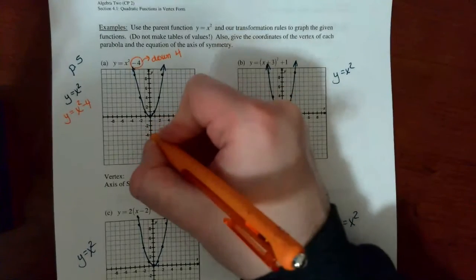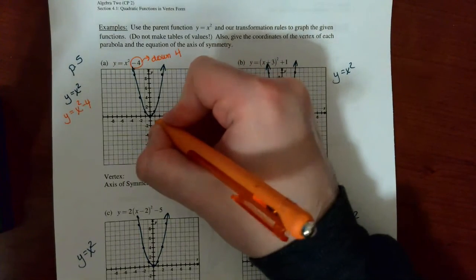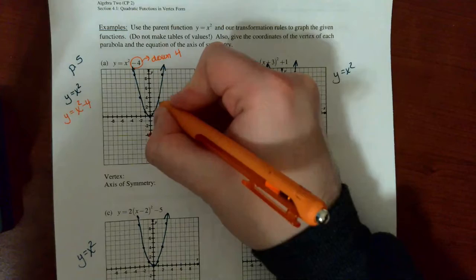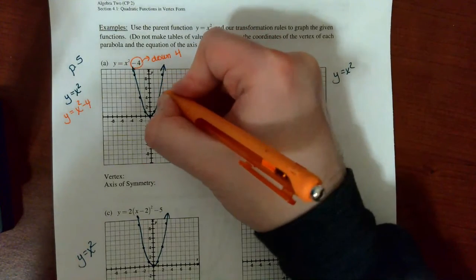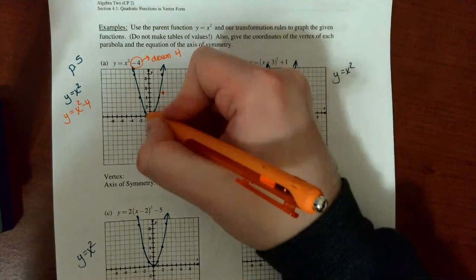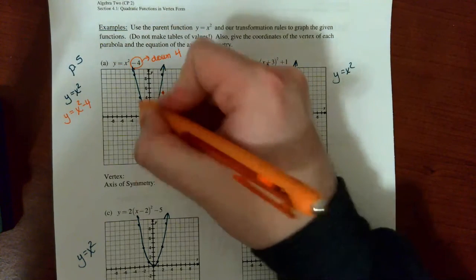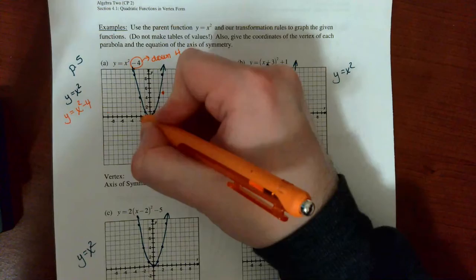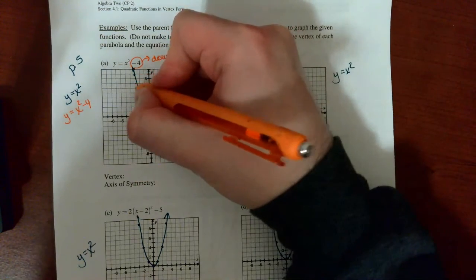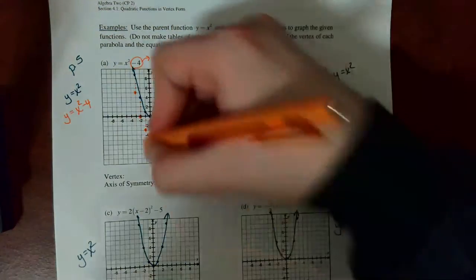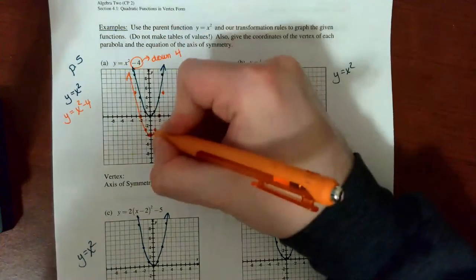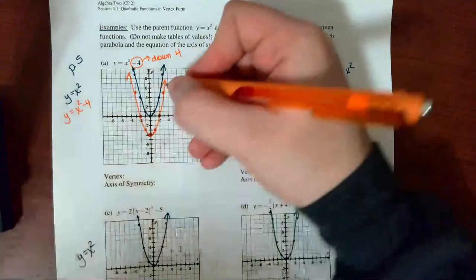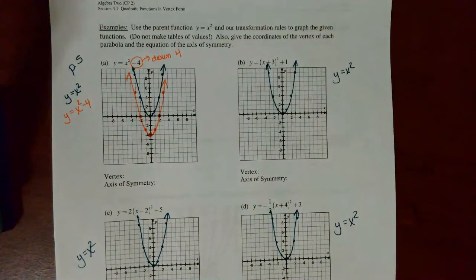1, 2, 3, 4. Do the same over here. 1, 2, 3, 4. I'm going to go and connect the dots. And my final parabola over here looks like that orange graph.